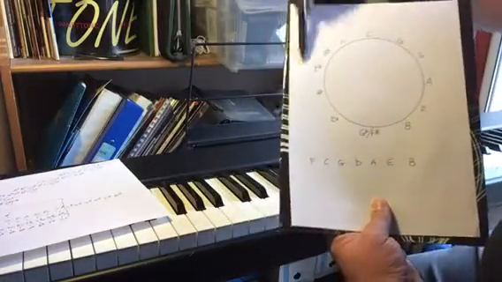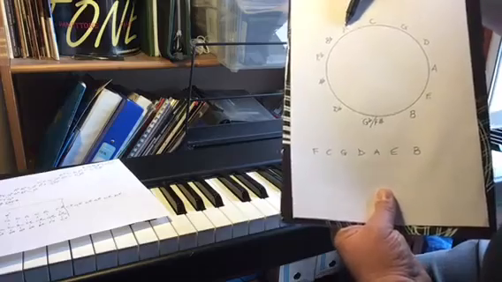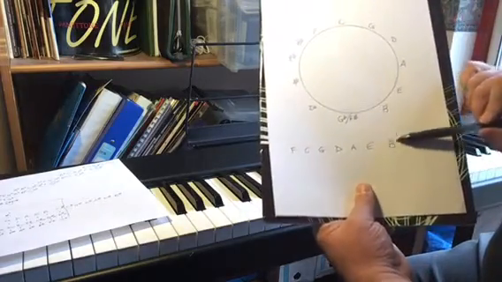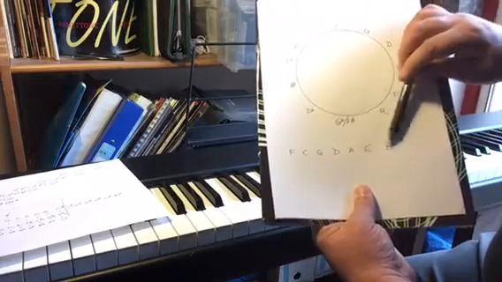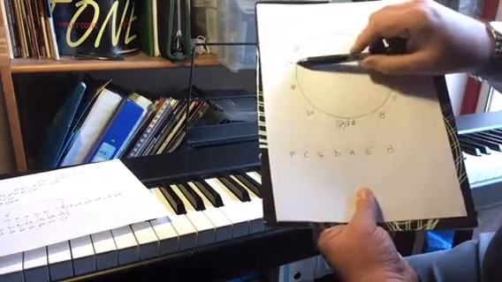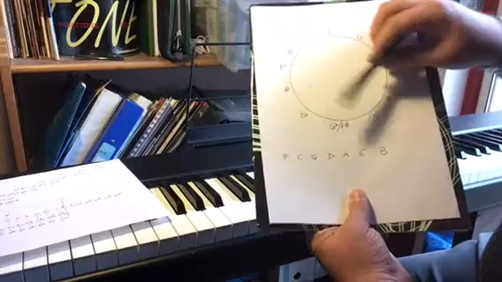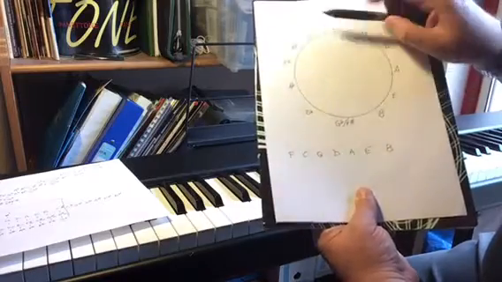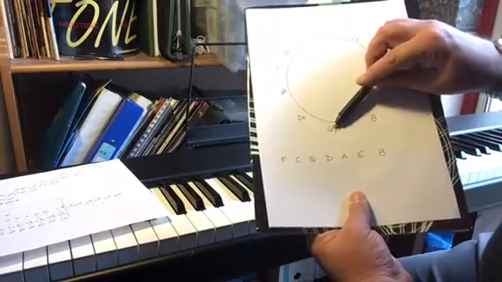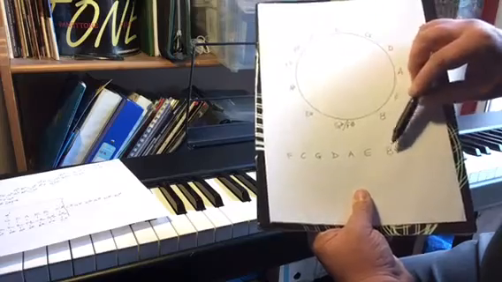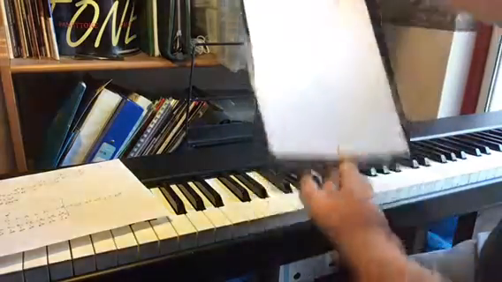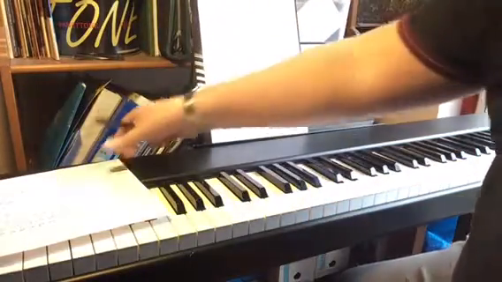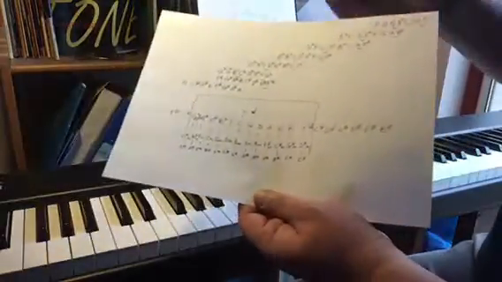And then, coming this way, that's round to the flats. F major has 1 flat, and that 1 flat is B flat. B flat major has 2 flats, and they are B flat and E flat. E flat major has 3 flats, B flat, E flat and A flat, and so on, all the way down to G flat, which would have the 6 flats, B flat, E flat, A flat, D flat, G flat and C flat.